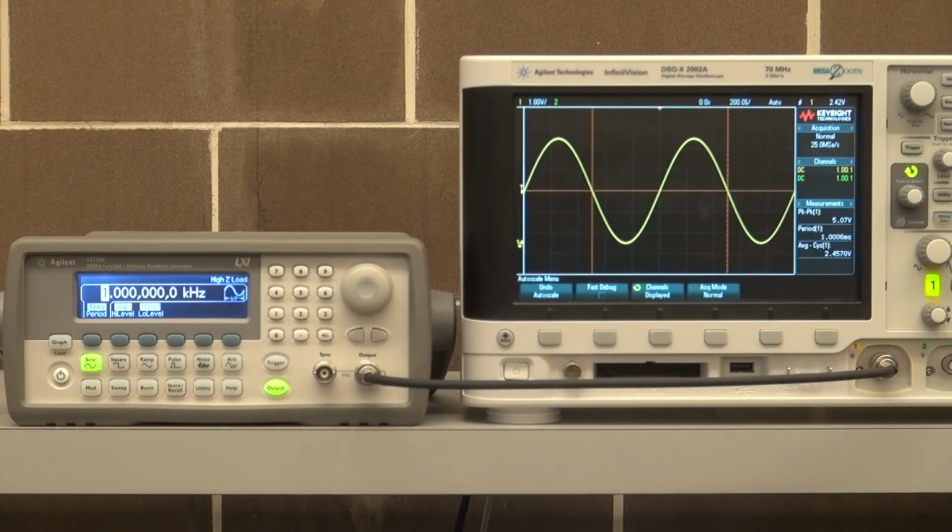As we can see, the parameters of the signal on our oscilloscope, namely a peak-to-peak voltage of 5 volts, a period of 1 millisecond, which corresponds to a frequency of 1 kHz, and a DC offset of positive 2.5 volts, agrees with what we have set as our waveform parameters in our function generator.